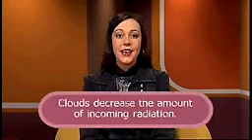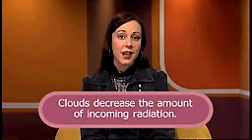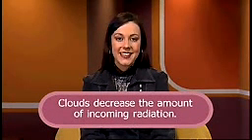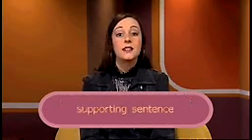In his second sentence, Jim states one of the effects of clouds that relates to and supports the topic sentence. Clouds decrease the amount of incoming radiation. This sentence is called a supporting sentence. Listen to him continue. That then affects how many more clouds form.